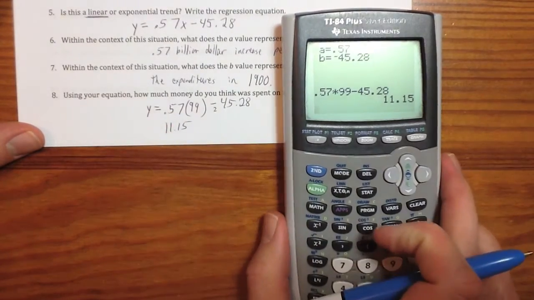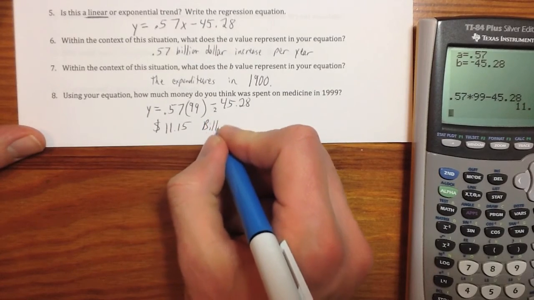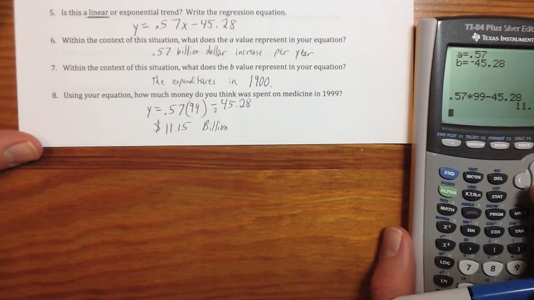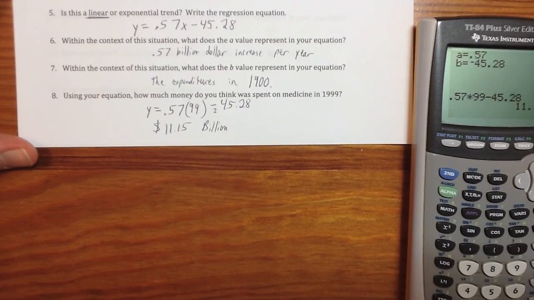11.15. Let's put some words with it so we know what it means. $11.15 billion. I'll put a symbol in a word. There we go. That's how much was spent on medicine in 99 based on our prediction. Okay, the rest of it's up to you.